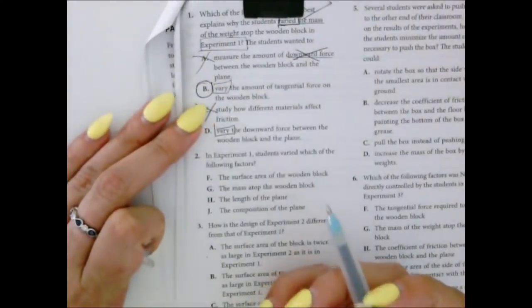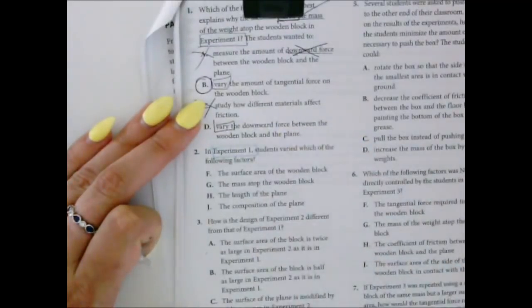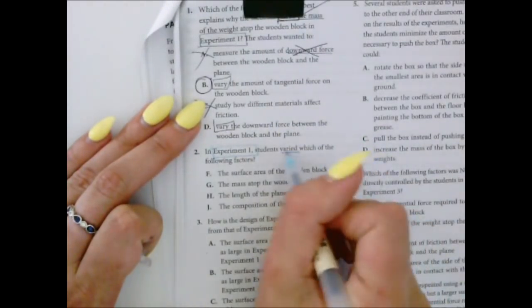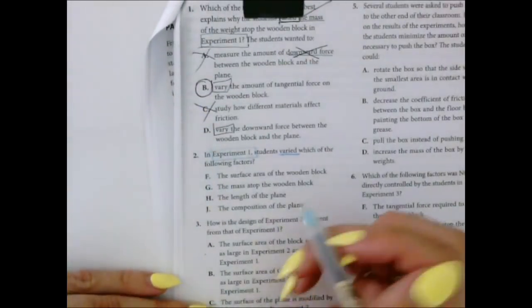Okay, this pen sucks. Alright, number 2. In experiment 1, what am I locating? What's my locator? Experiment 1, students varied which of the following factors? So what did we change in experiment 1? Yeah, the mass on top of the wooden block. The answer is G. We didn't even have to think about that one.